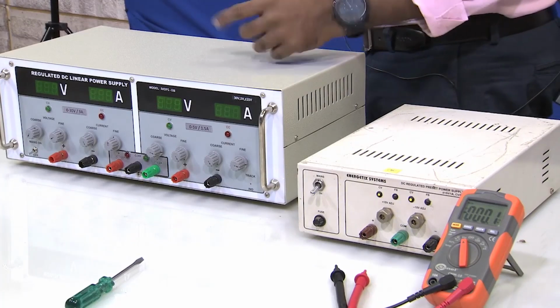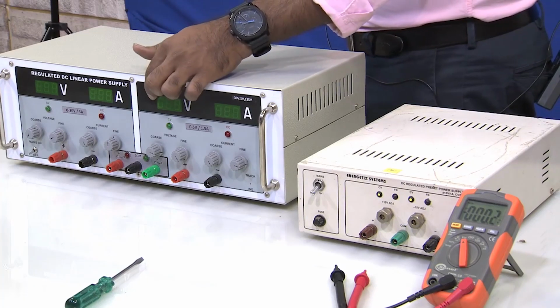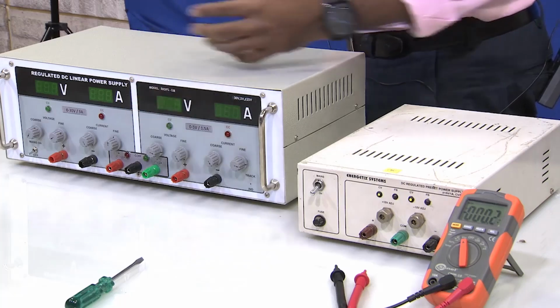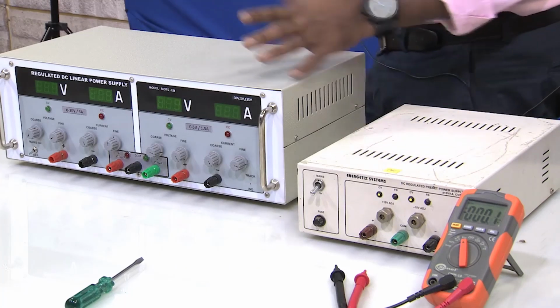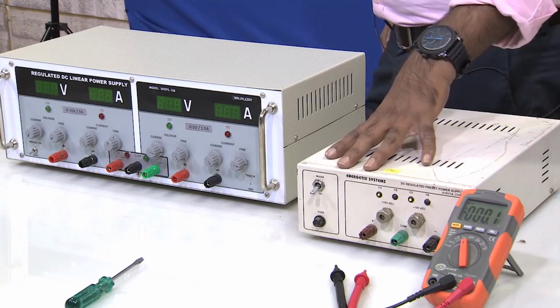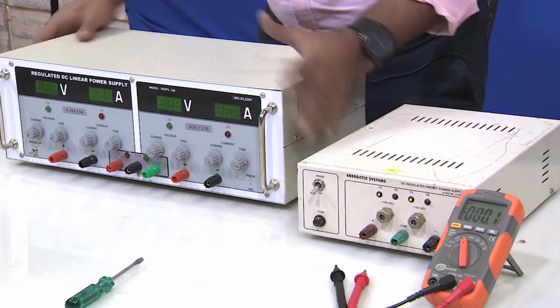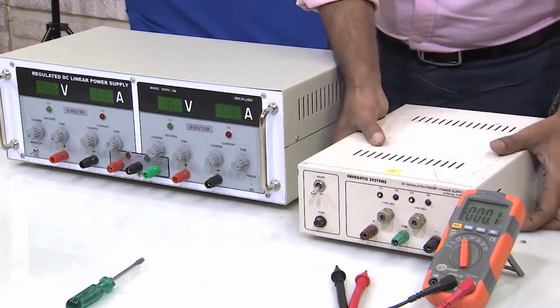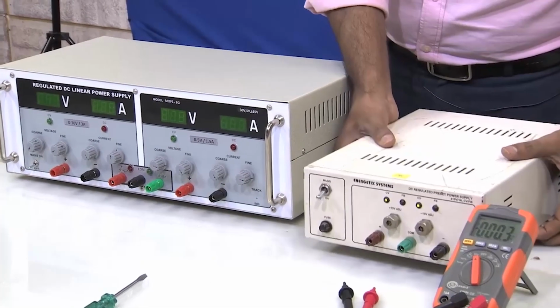The multimeter is connected just to check whether the value we are looking at here is similar to what we see on the multimeter. It will be close, but in this case the display is not there. However, you see this, so big, bulky, and heavy to lift.